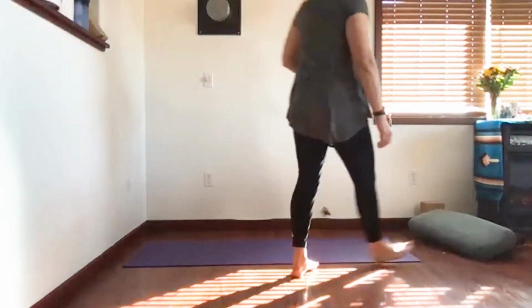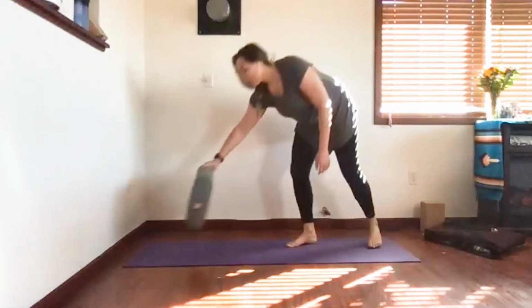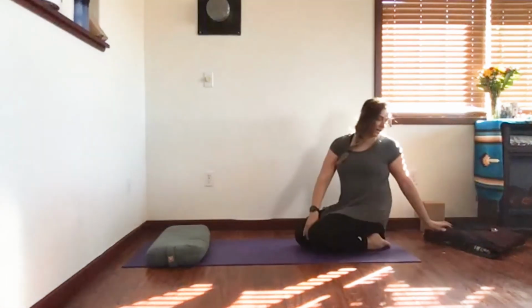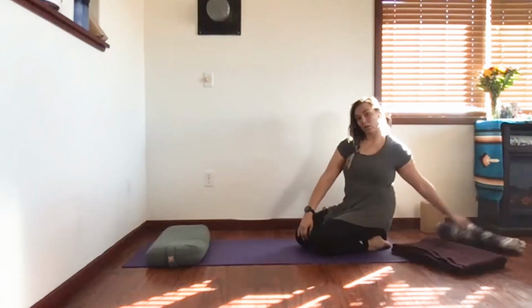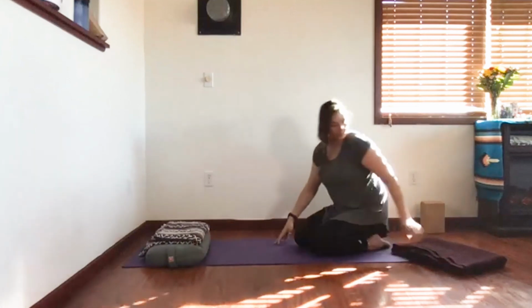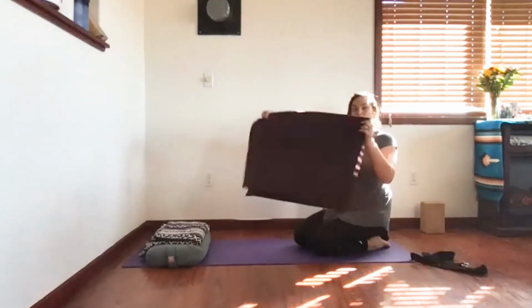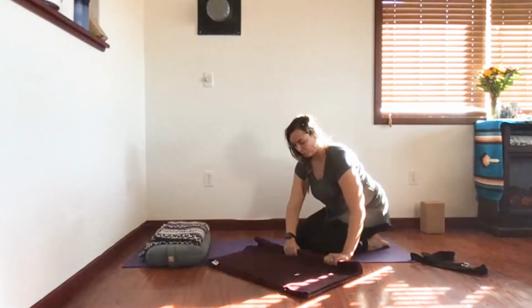So you can grab what you used before. We want the stack of props that's underneath our head to be the same height or maybe even a little bit taller than the rolled blanket that we have in our upper back. If you have a blanket in shelf fold, we'll unfold it once and then roll the long edge.